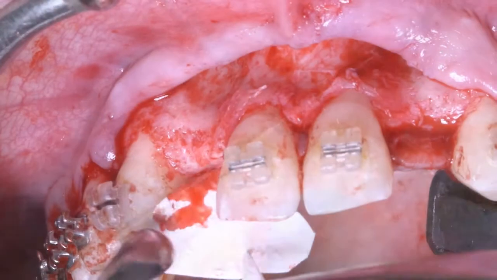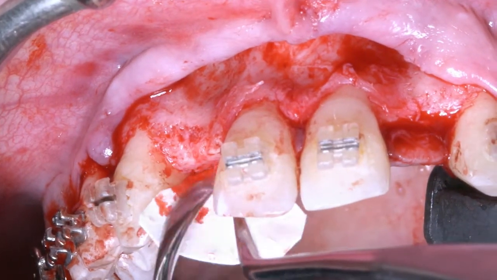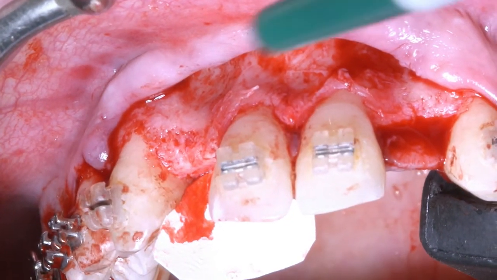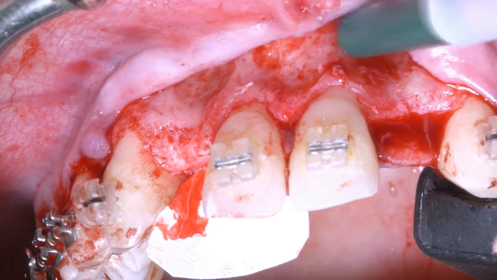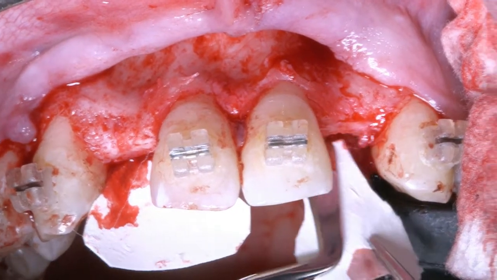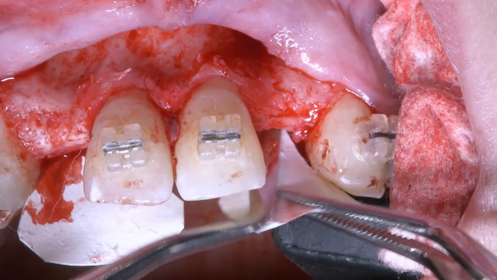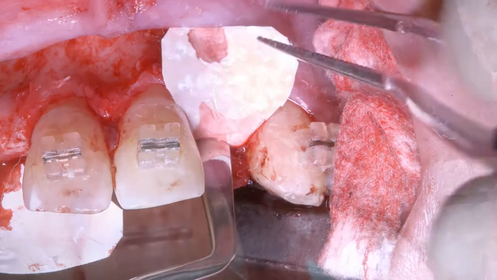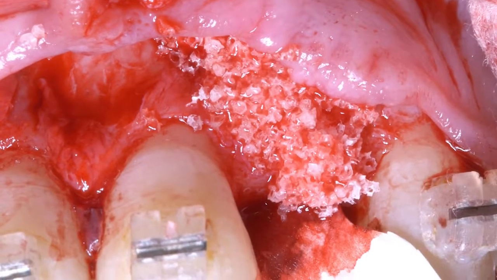So here I did the full thickness flap, no vertical releasing incision, and the bone was harvested from the anterior nasal spine mixed with biomaterials. I used then the Creos Xenoprotect, which is a resorbable collagen membrane, and I don't need to use pins or screws because I'm dealing with a self-containing defect. So this is really a straightforward case.